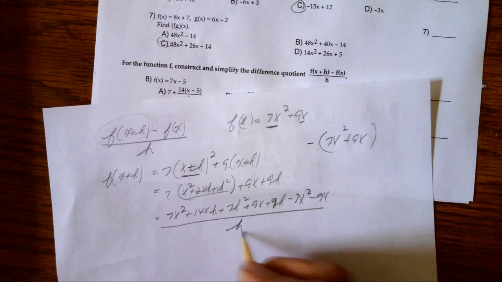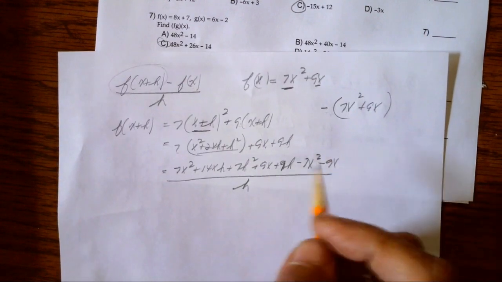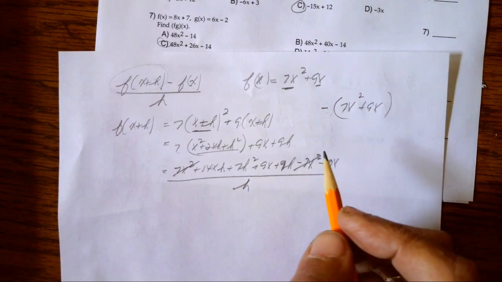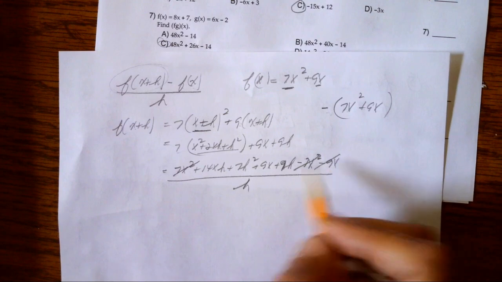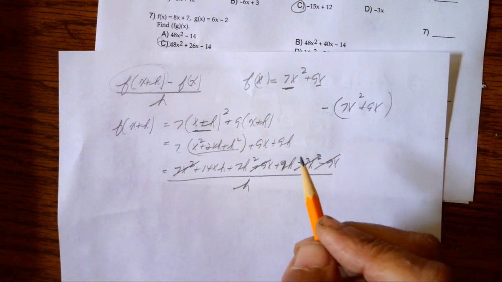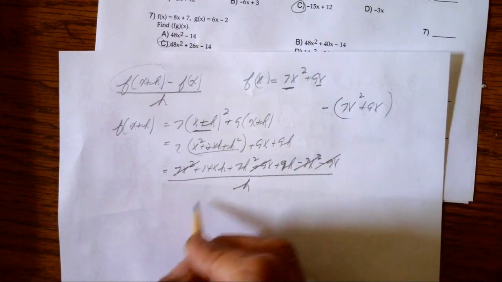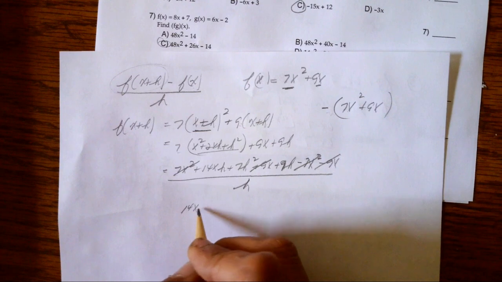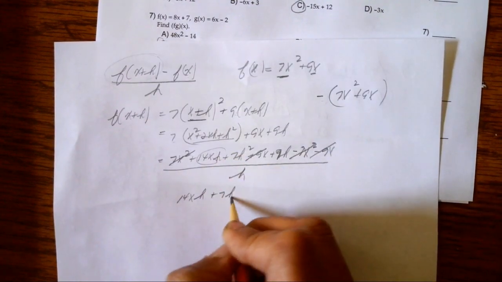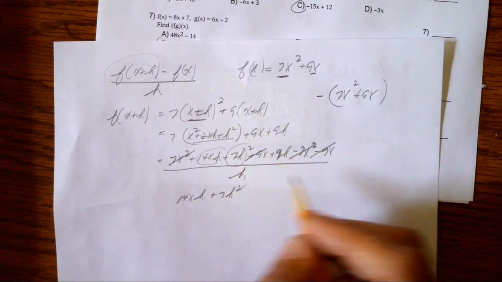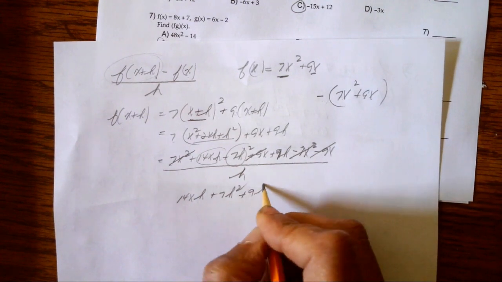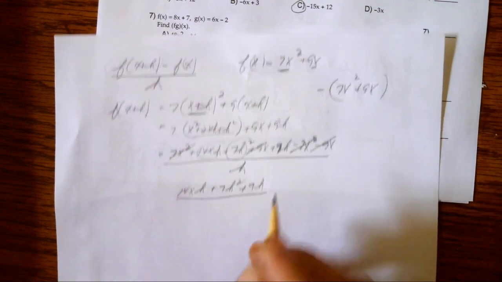Now, if I've done this correctly, I should get all kinds of nice cancellation. 7x squared cancels with a minus 7x squared. Minus 9x cancels with a positive 9x. And I think that is that. What's remaining? 14xh plus 7h squared plus 9h, all divided by h.